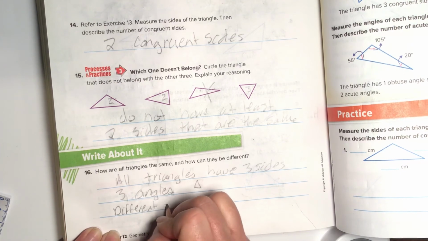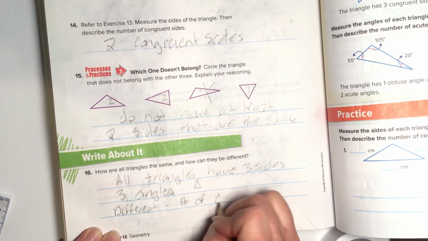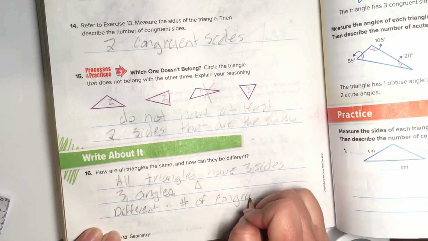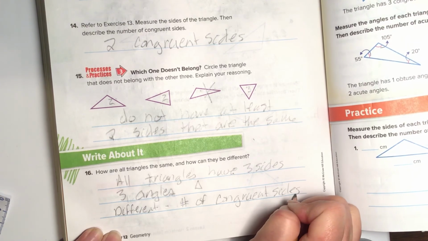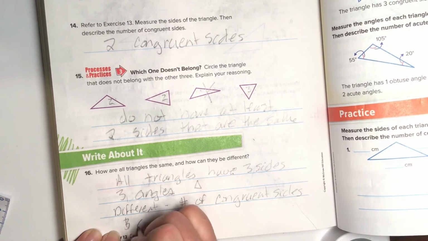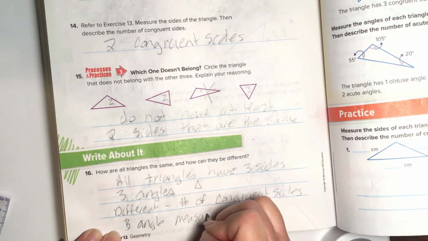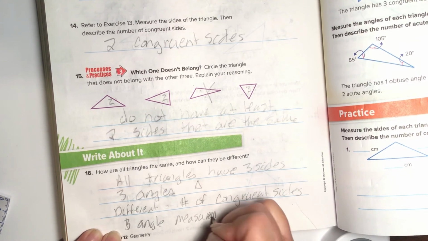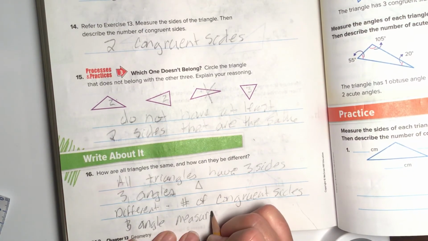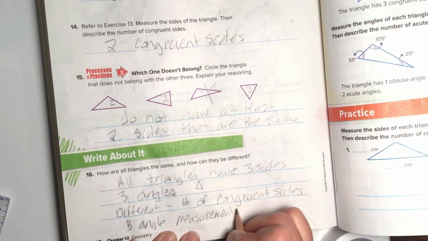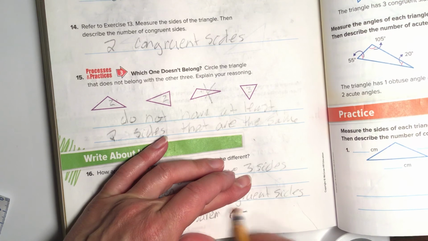They can all be different by the number of congruent sides and angle measures. Helps if I spell things right, huh, guys? Measures. That's why it wasn't working for me.